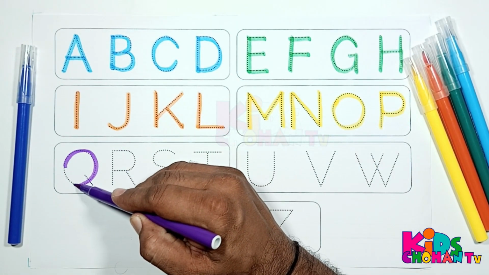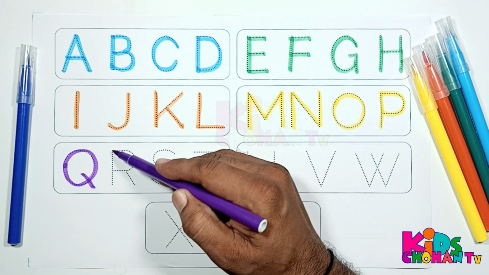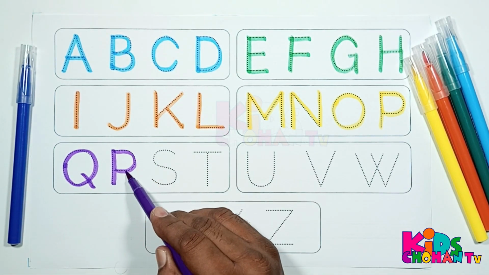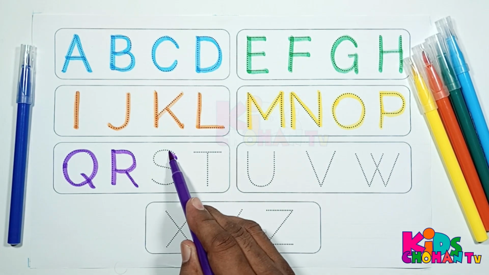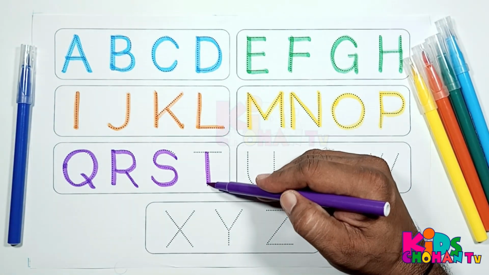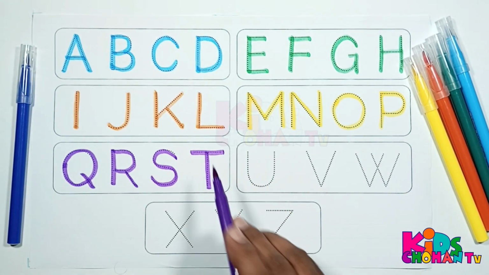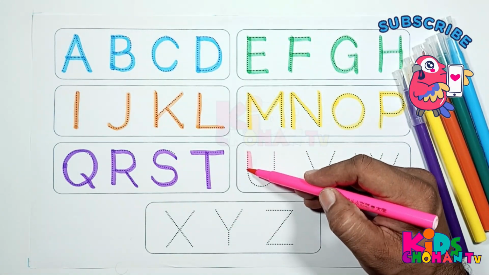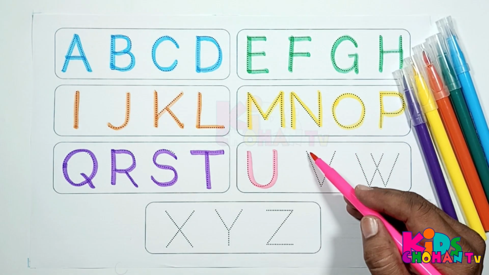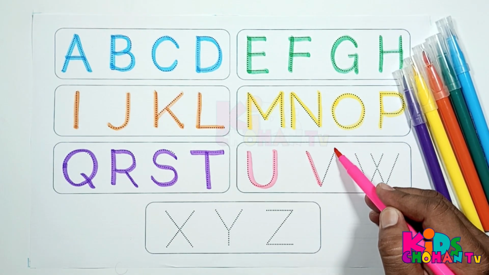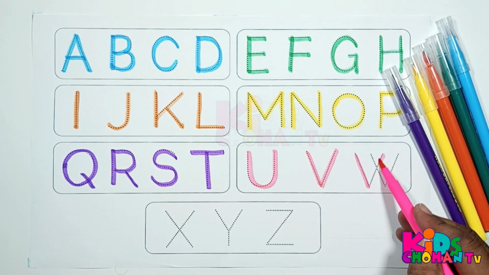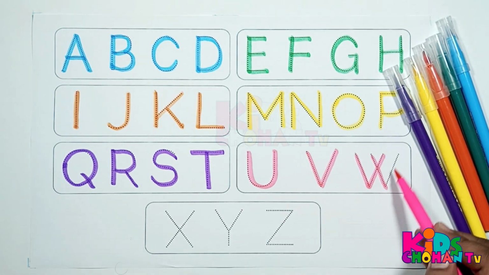Kids, this is letter Q. Now kids, we are tracing letter R, letter S. This is letter T. Pink color. We are tracing letter U. This is letter V. Now kids, we are tracing letter W.